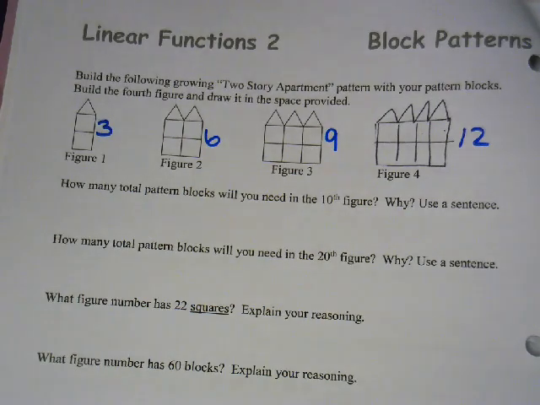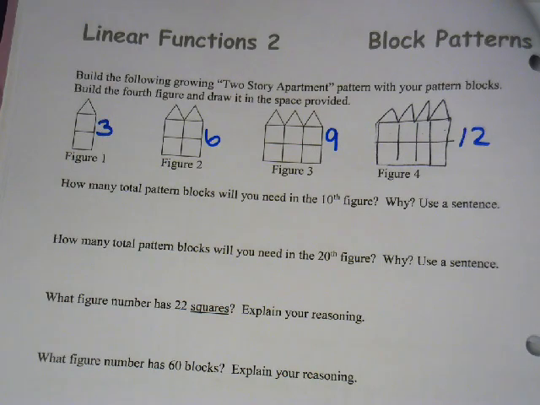Question number 1. How many total pattern blocks will you need in the 10th figure? So if I continue building, how many will be in the 10th figure? What is it? 30. How do I go from figure, so you know how I wrote down these numbers? Look at these numbers. 3, 6, 9, 12, right? What do I keep adding each time? 3. So I can keep adding 3 all the way to figure 10.